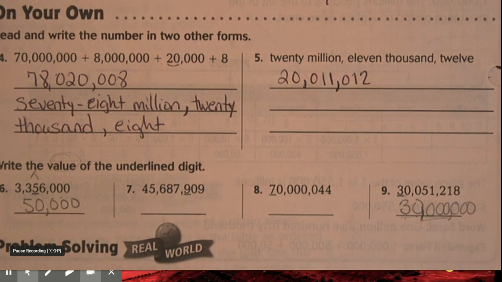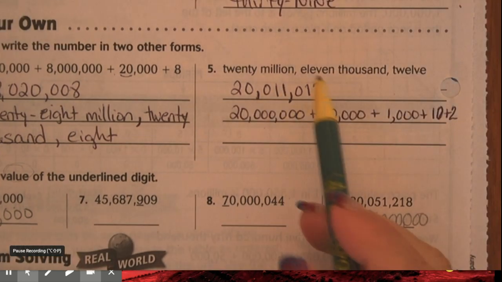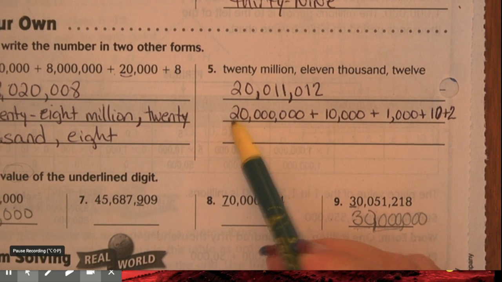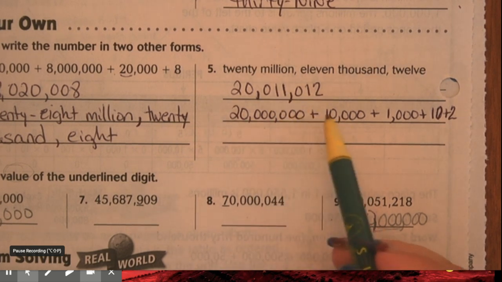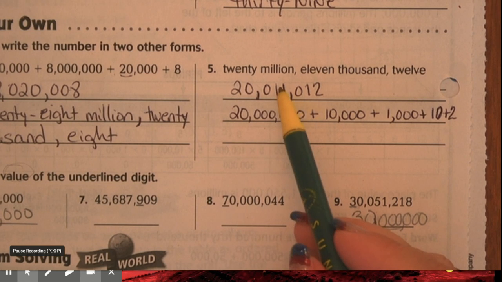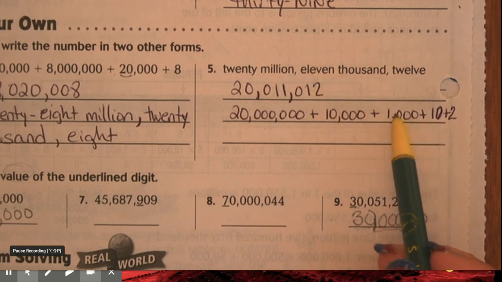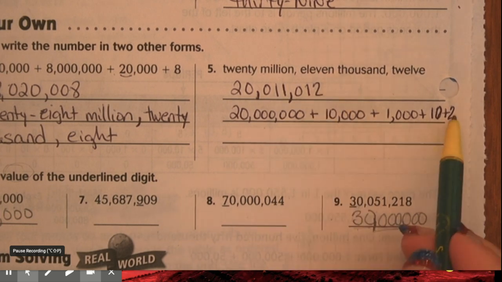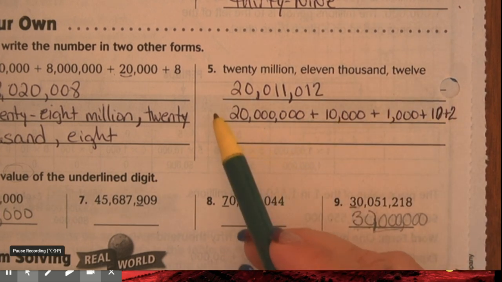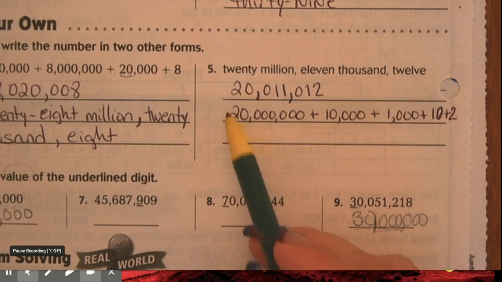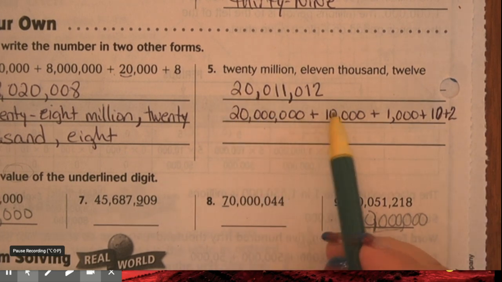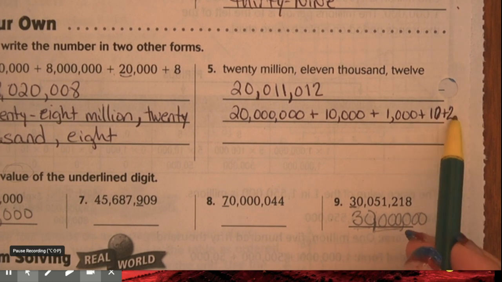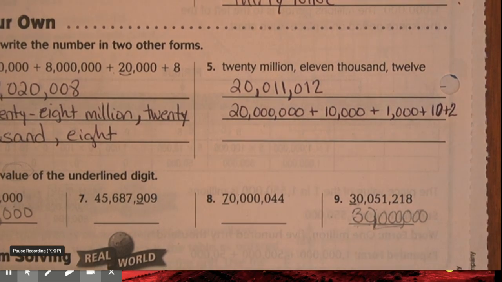In expanded form, it would look like this. Here is your 20 million. It's a 2 in the ten millions. Then you have a 1 in the 10,000s. Then you have a 1 in the 1,000s. Then you have a 1 in the tens place, and you have a 2 in the ones place. So each digit gets broken apart. So 20 million, 10,000, 1,000, 10, 2. All added together gives you that.